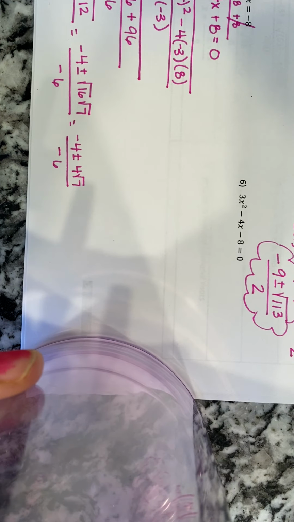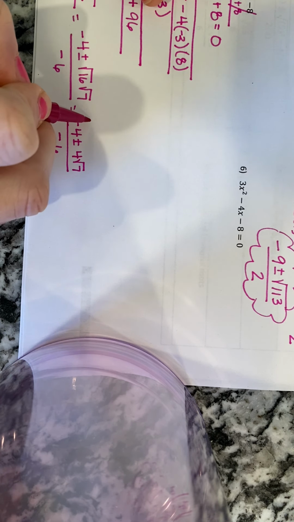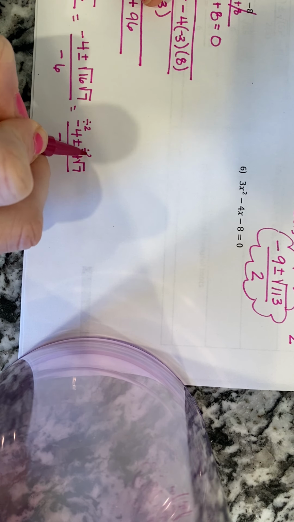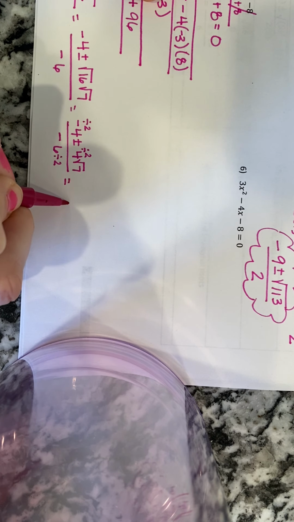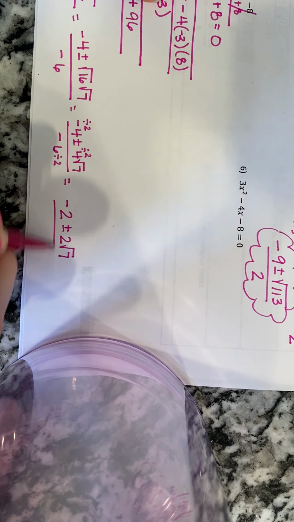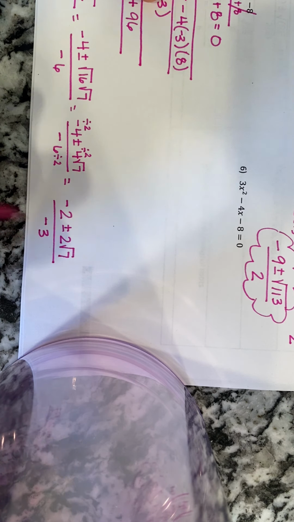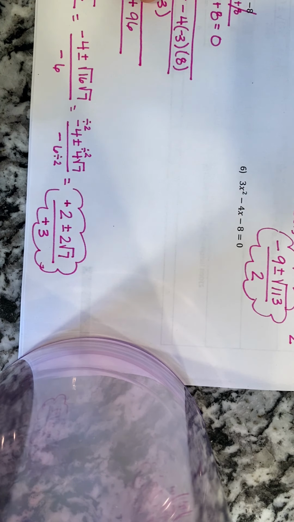Now we want to simplify. Negative 4 plus or minus 4, negative 6. They're all even numbers. I'm going to take a 2 out. So literally every single one of those, I'm going to divide by 2 to reduce that. And you're going to get negative 2 plus or minus 2 radical 7 all over negative 3. Now, these two are a double negative, so those two become positive. And there you go. You are finished with that one.